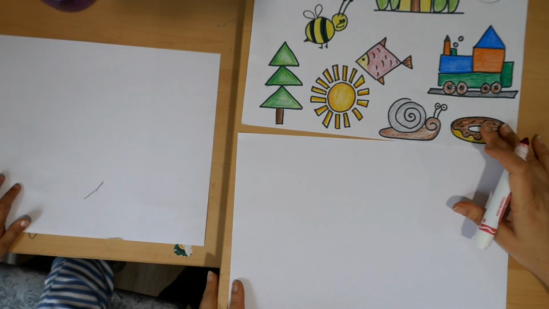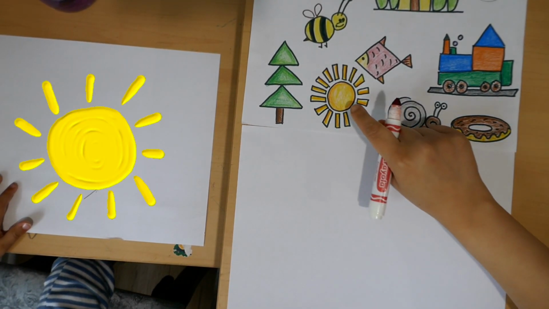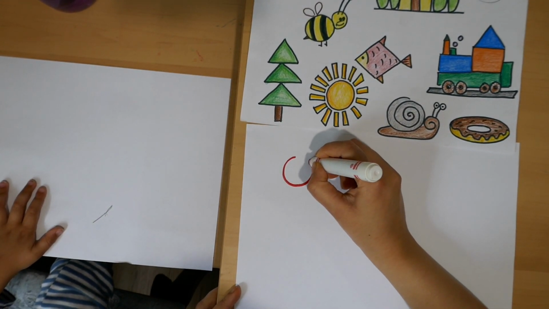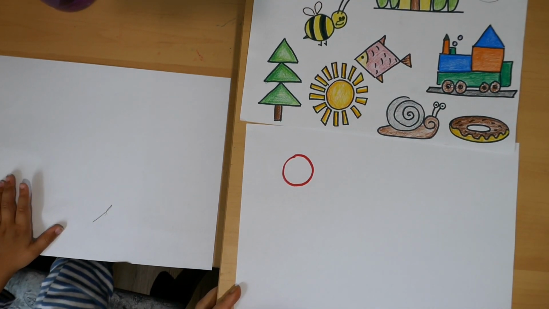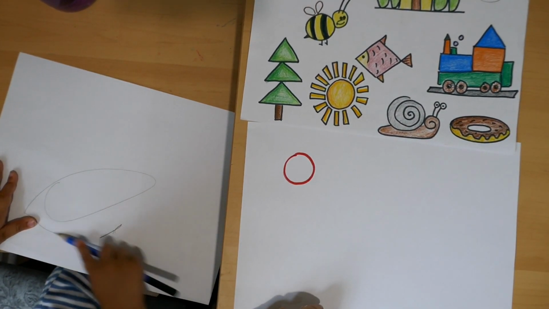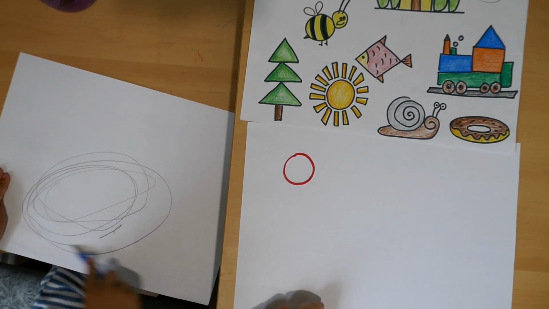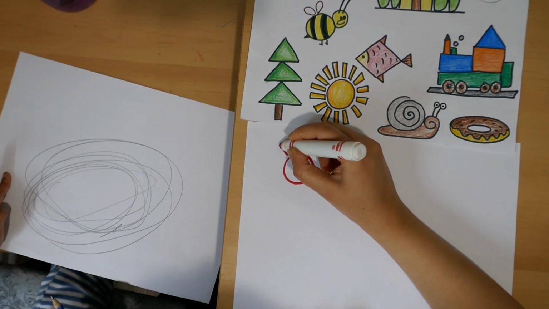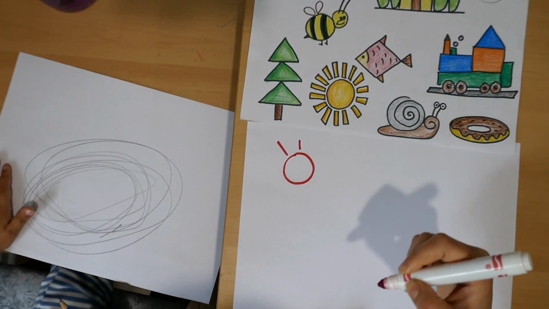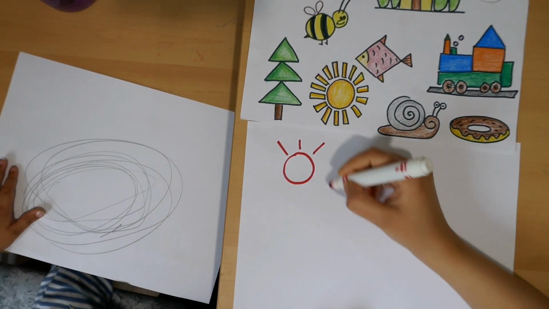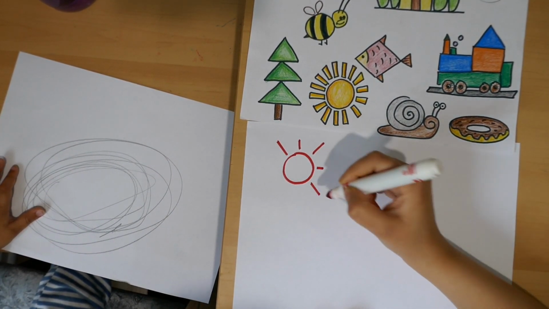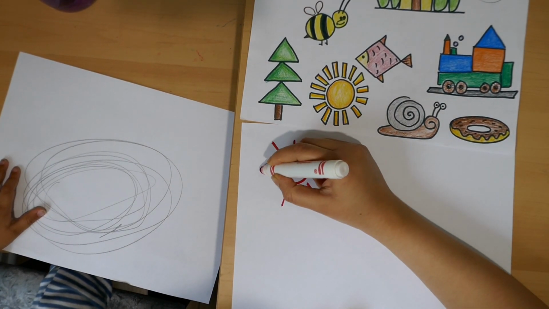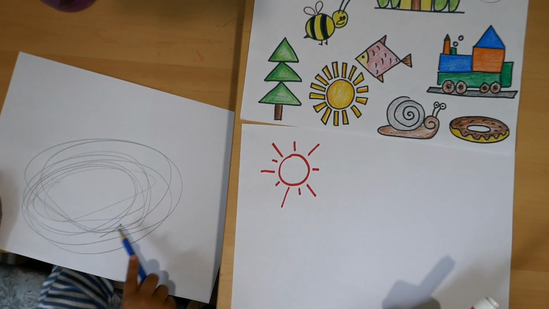So let's begin. First we're going to make the sun. Draw a circle. Wow, I love your big circles. Good job. Now we're going to give it some big lines and small lines. A big line, small, big, small, big line and a small line.